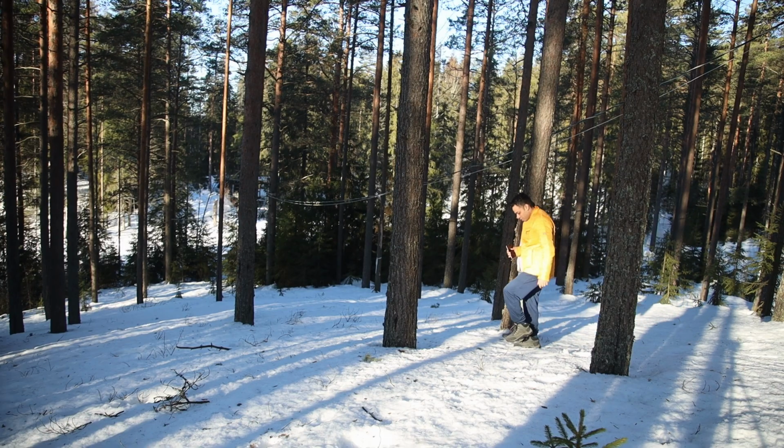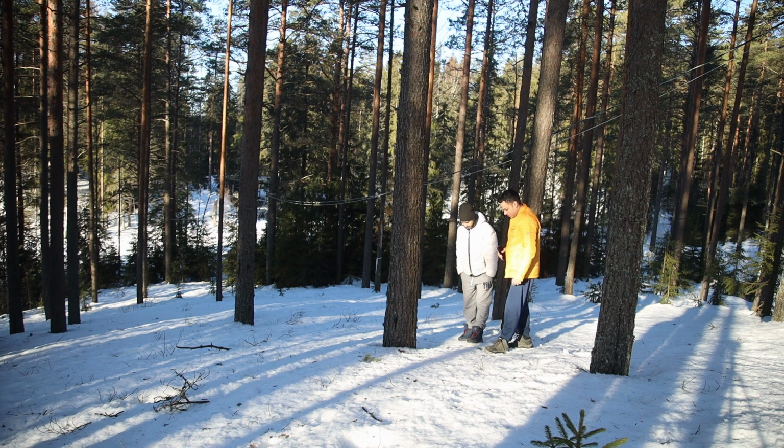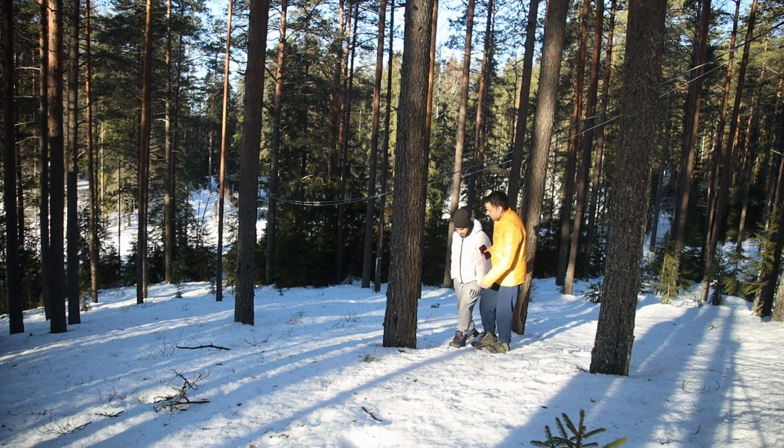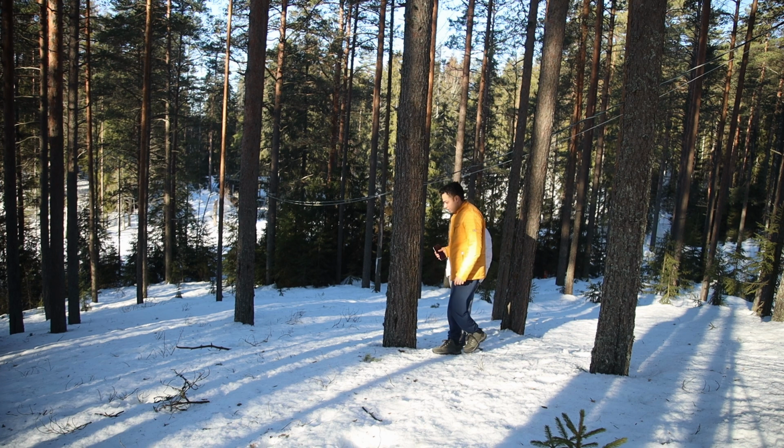Snow is walkable right now, because a few days before it was almost 0 degrees. So now it's more icy rather than snow. So we can stand on this, no problem.